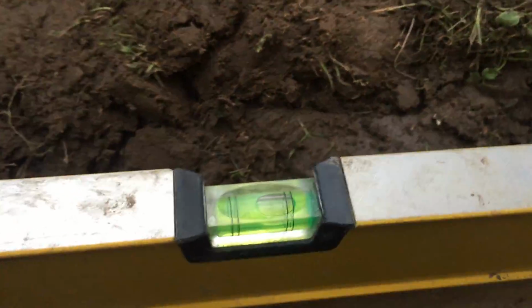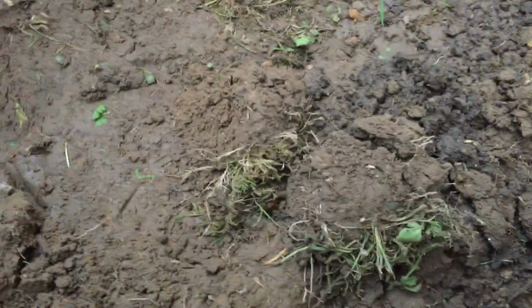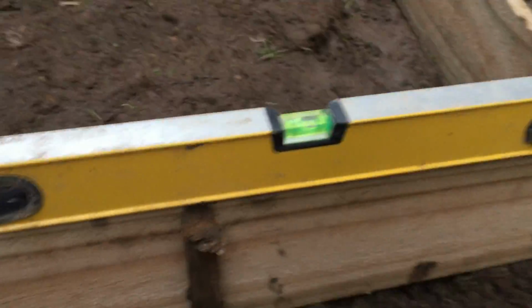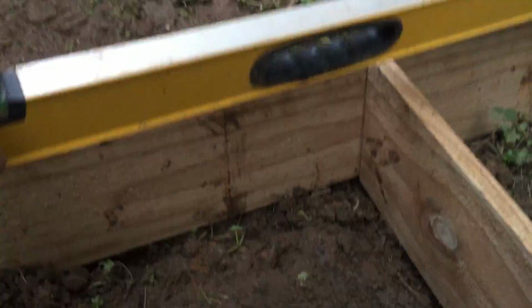So the bubble is on the right hand side. So as here, the bubble is on the right hand side, but here on the top part they are level. So basically the upper part is the same level as on the right hand side.